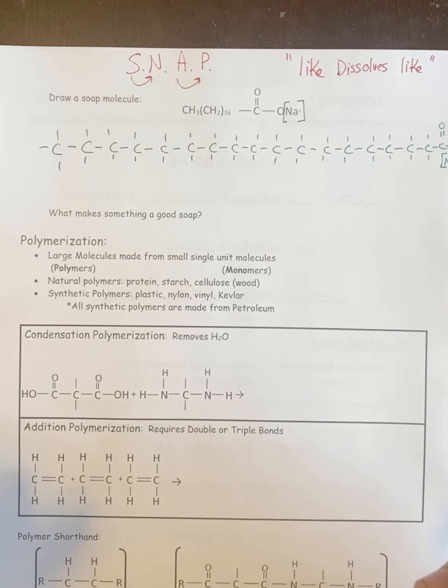And the question would be, well, how would a molecule be both polar and non-polar, right? Usually you're asymmetrical and you're polar, or you're symmetrical and you're non-polar, right? That's normally the way it works. Well, there's a different issue going on with the soap molecule.